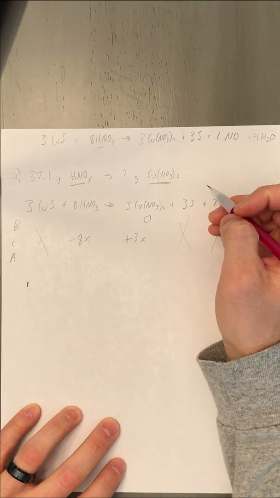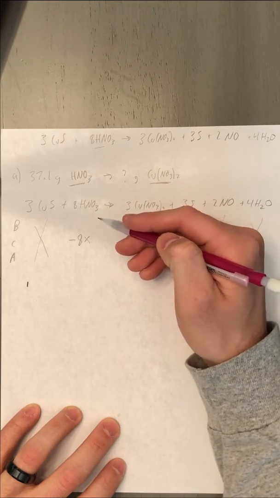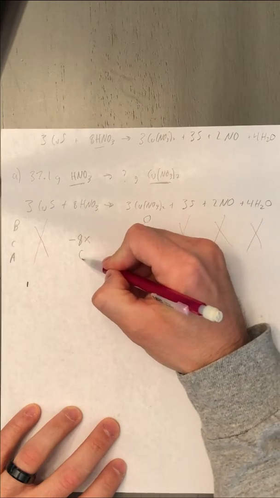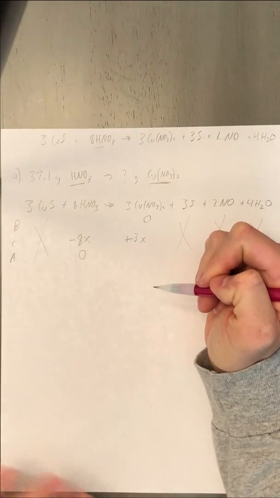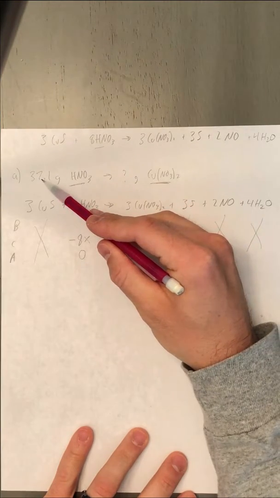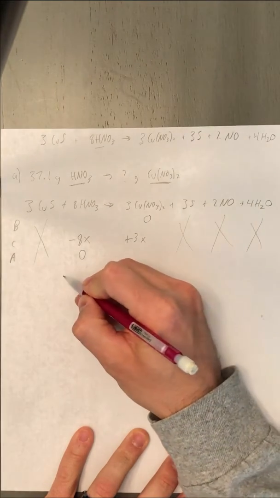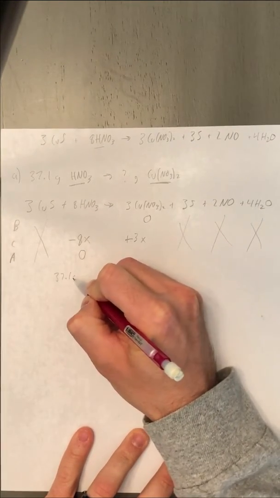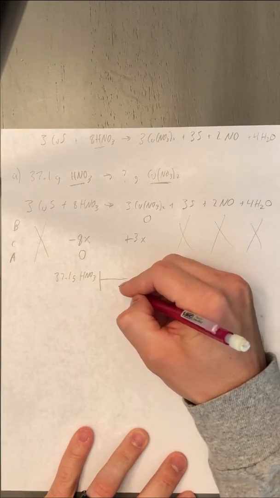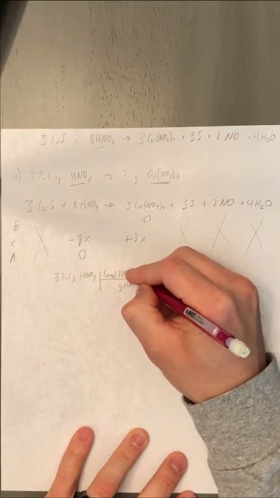And then remembering that one of our reactants is going to go to 0. It's going to run out. It limits how much we can make, but because we're not concerned about CuS, we know that HNO3 is the one that's going to go to 0. And then the last thing we do is take the number that they gave us in the problem, 37.1 grams, and convert that to moles. So we put grams on the bottom to cancel out grams, and we put 1 mole on the top.